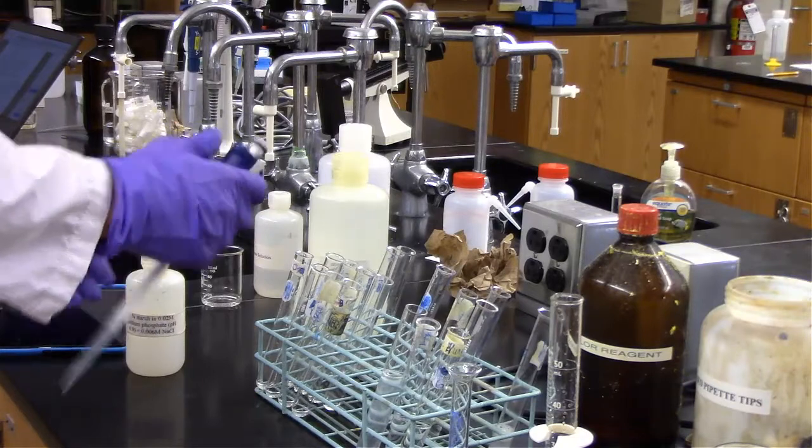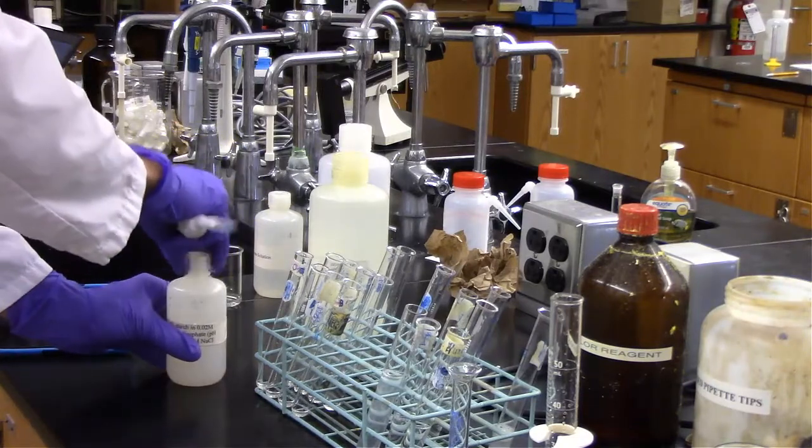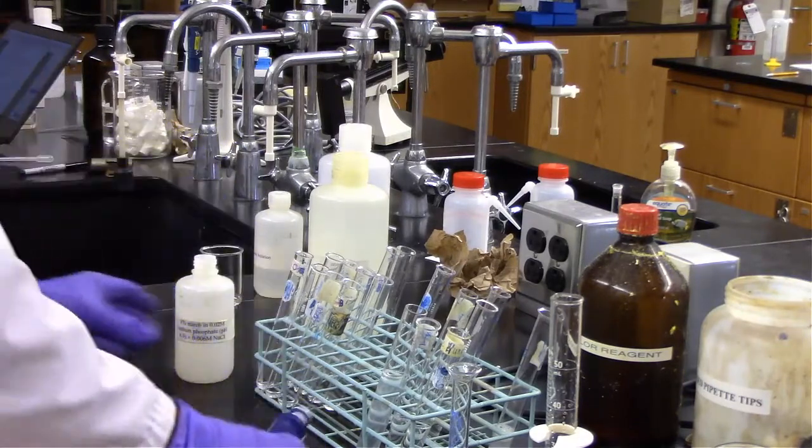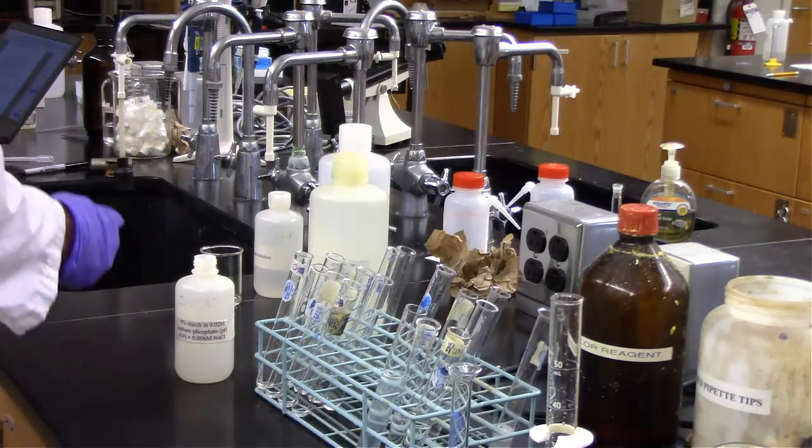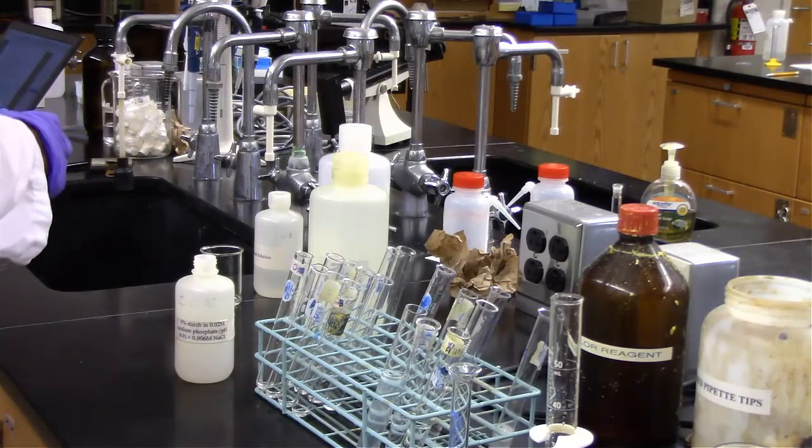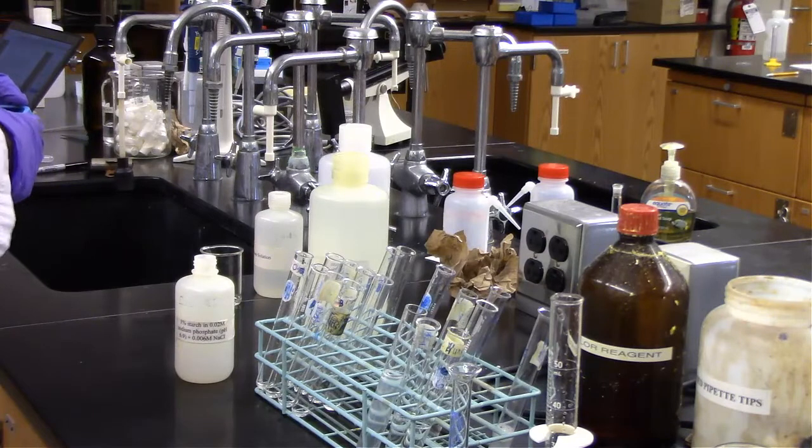And now to be careful with the time, so these can sit for 3 minutes at room temperature. I'm going to go ahead and start my timer before I add the starch solution. So what I'm adding right now is starch solution that is dissolved in buffer solution.